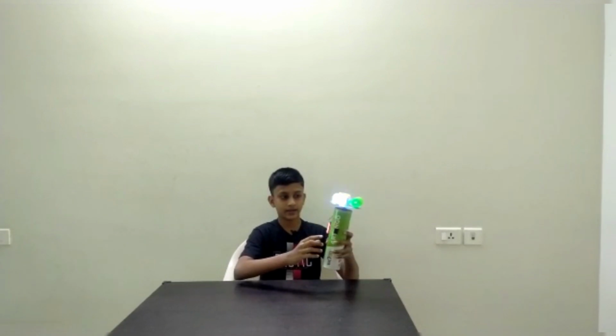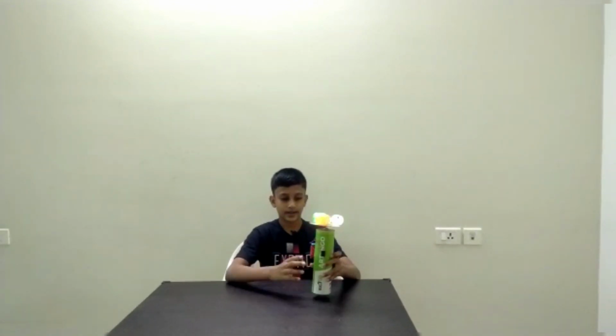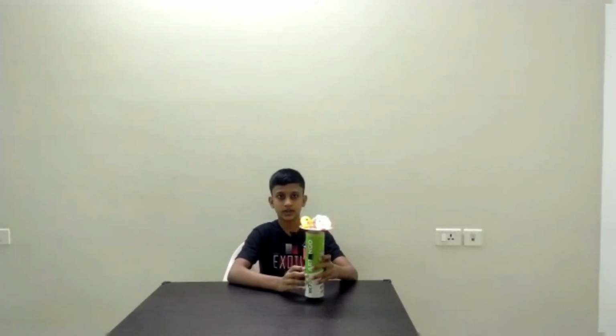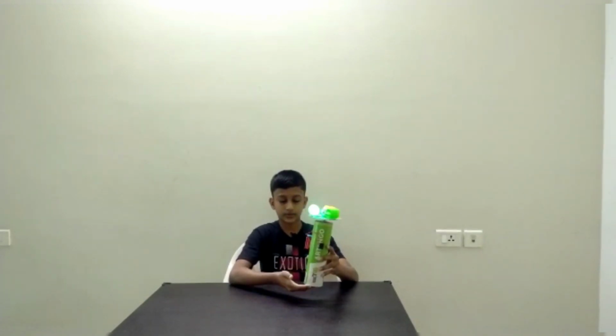I made this by using 3 LED lights, one ball to reflect, one CD, a DC motor, a battery, and a switch. I have this box to make it a stand for it.